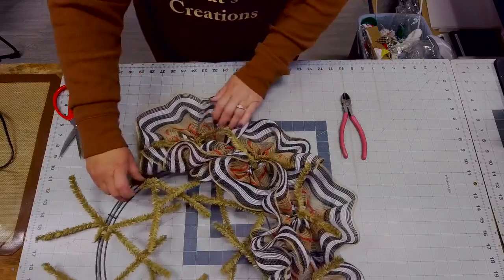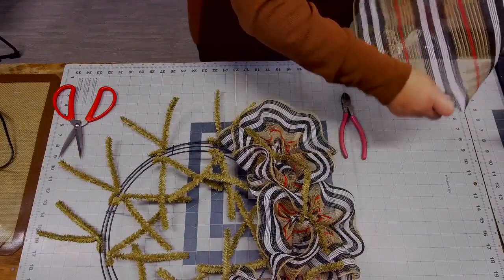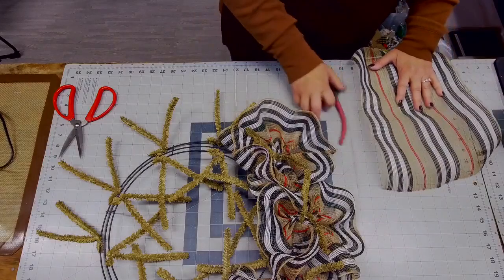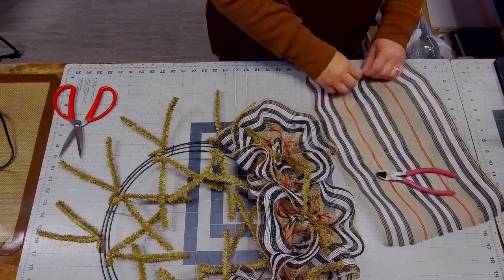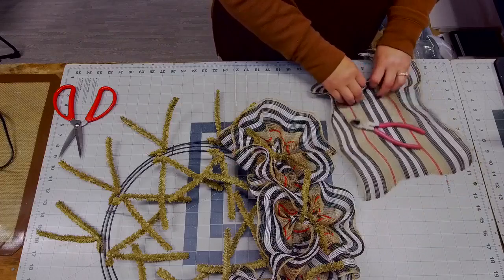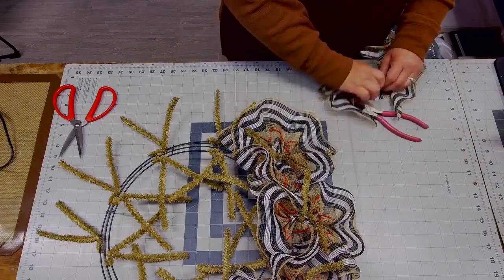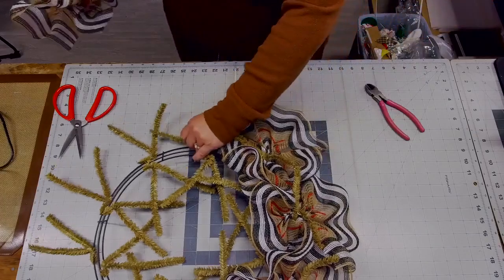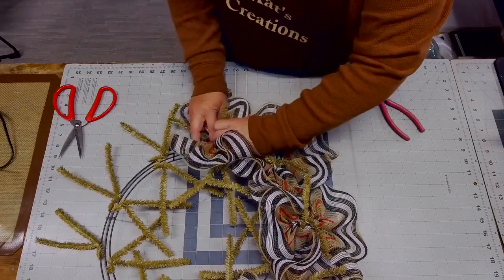It doesn't take away from the integrity of the design at all. Okay. I think you're going to love how this one's going to turn out.